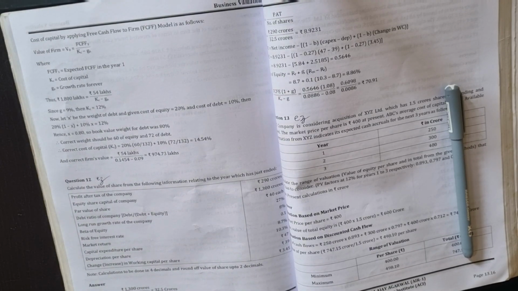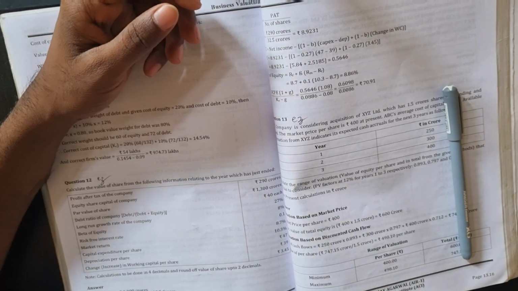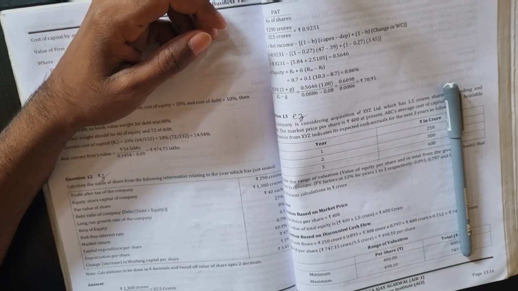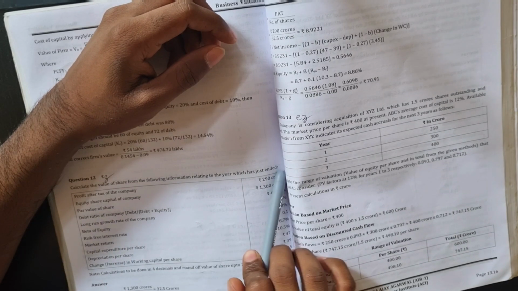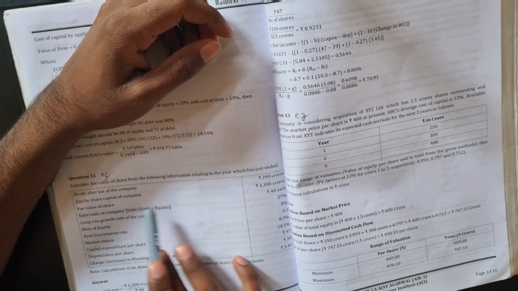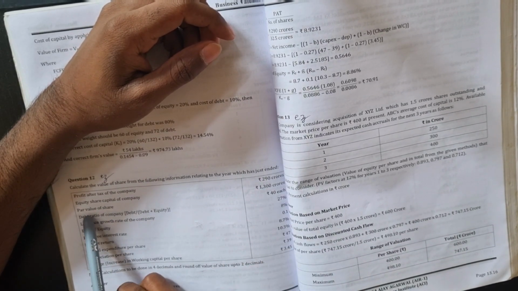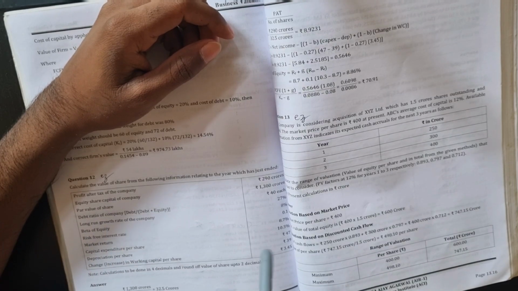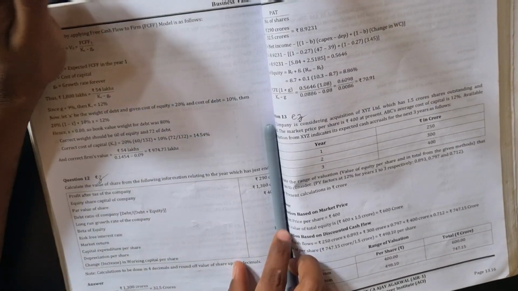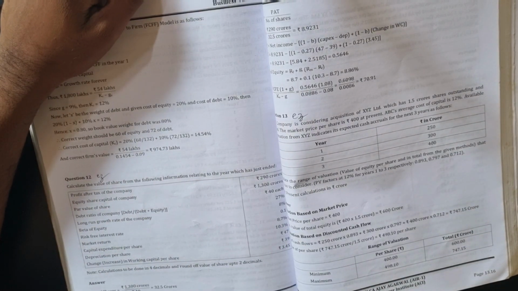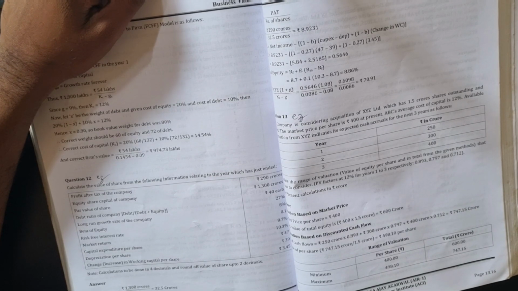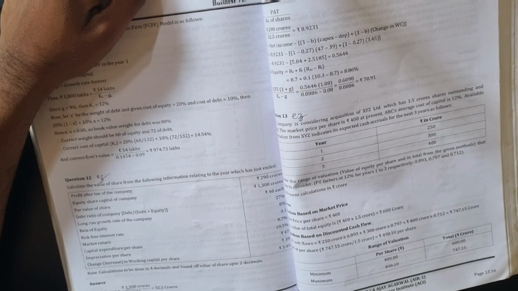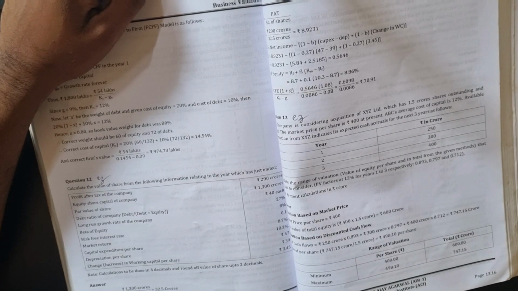Calculate the value of share from the following information relating to the year which has just ended. Now we have to find out the value of the share. PAT is given, equity share capital is given, and par value of share is given. Par value means your face value. Debt ratio is given, that is debt upon debt plus equity, as 27%. So what will be my equity ratio? It will be 1 minus 27%.